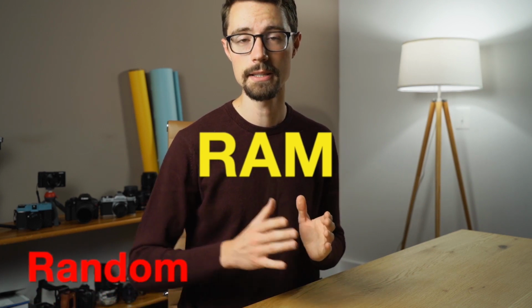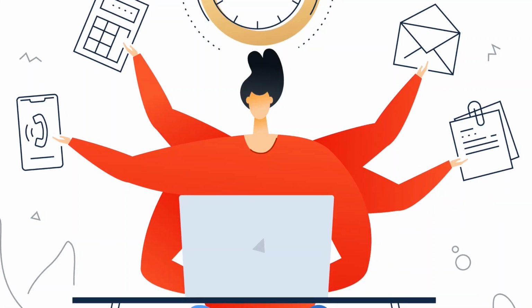Point number 2 is RAM. This stands for Random Access Memory. This is the part of a computer which allows it to do more than one thing at a time. It's measured in gigabytes. Think of RAM as the computer's ability to multitask.